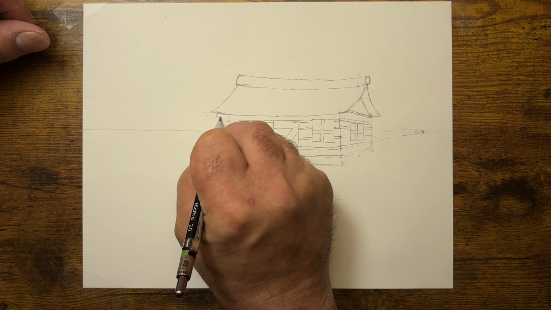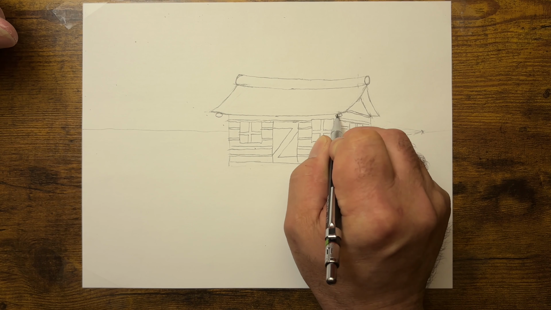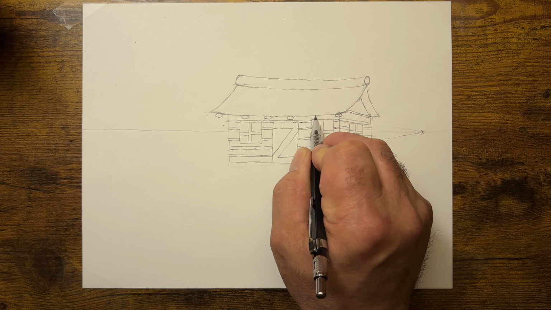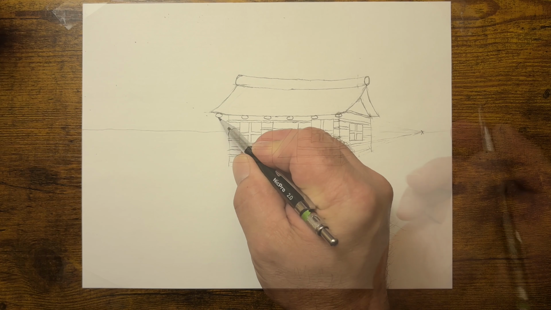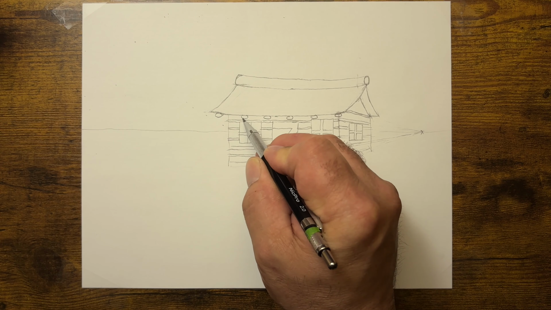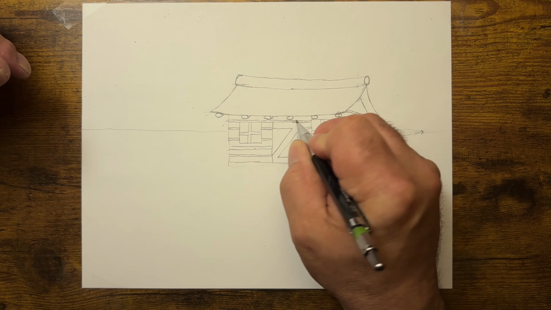To add more character to our log cabin, we can draw in some log rafters, starting on each side, and then do your best to get equal spacing in between. And we'll draw a line from the bottom of our logs going up into the roof to give it a more realistic look.